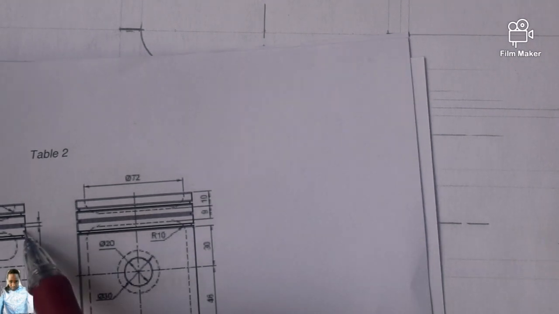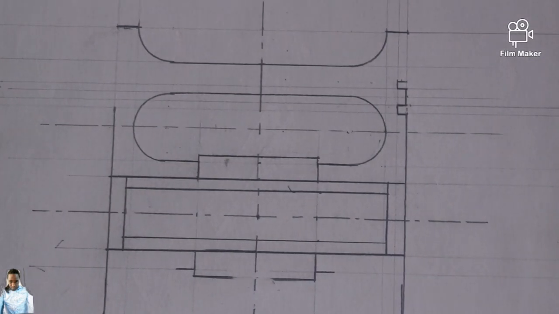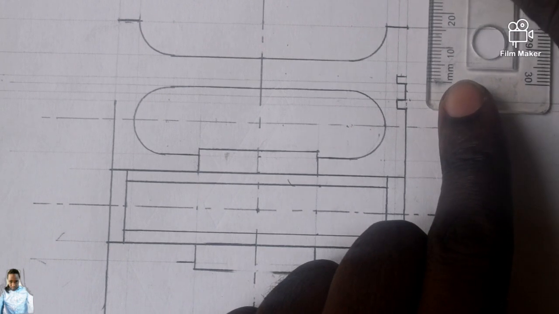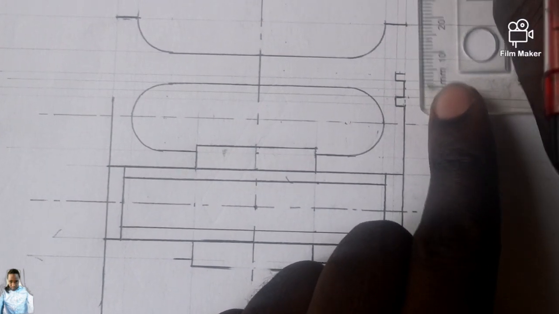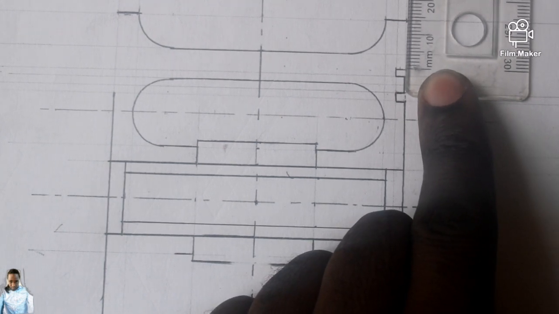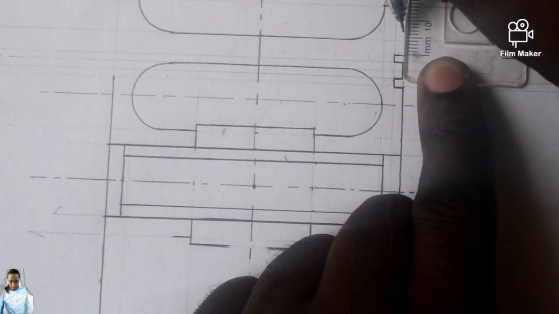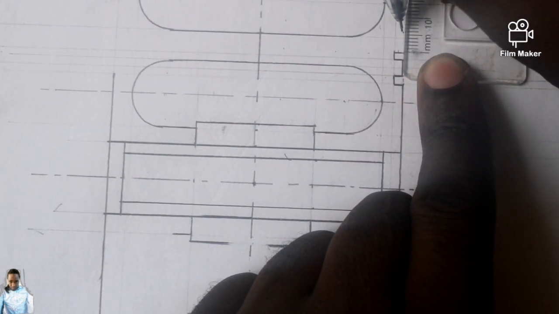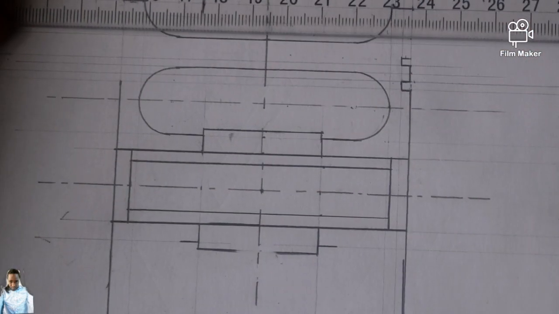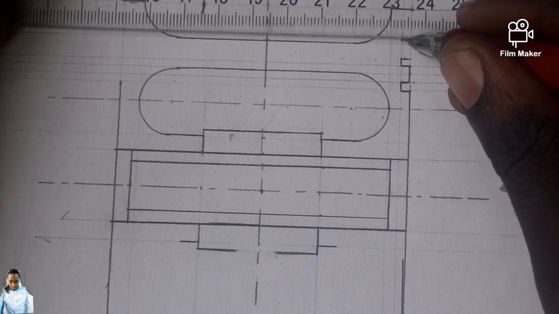The first one we are going to measure 6 millimeter. Okay. Six. This one. So close, dark here.